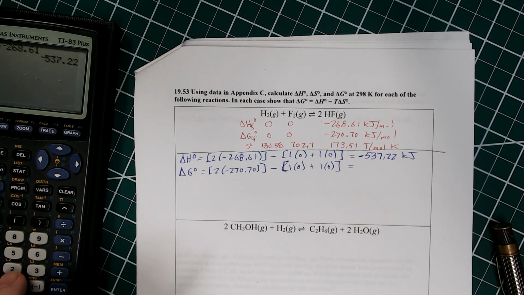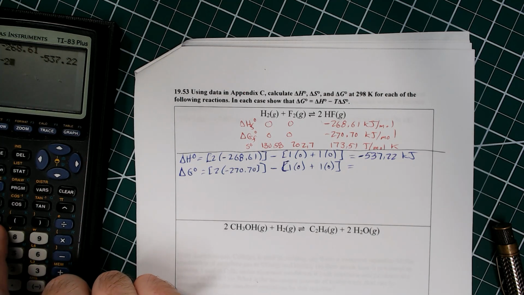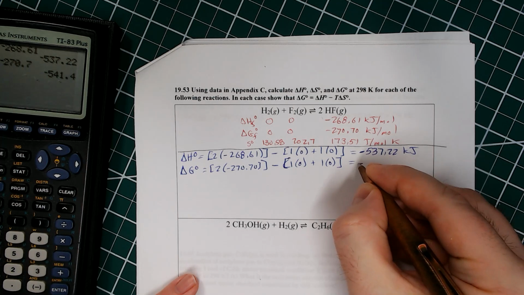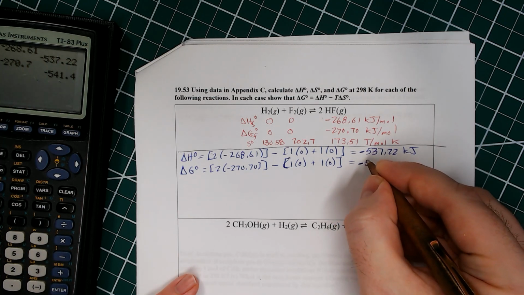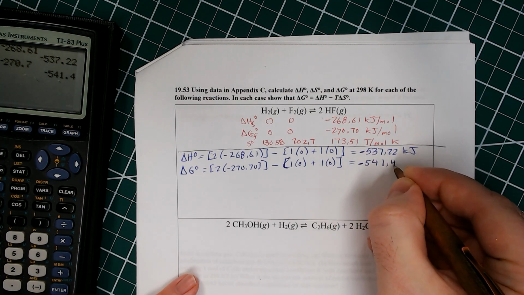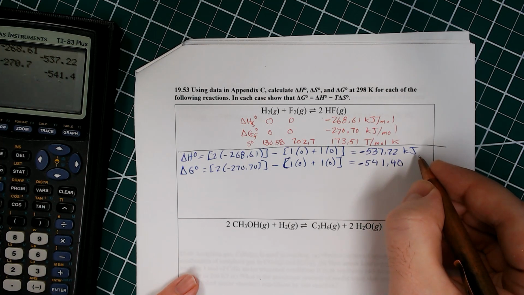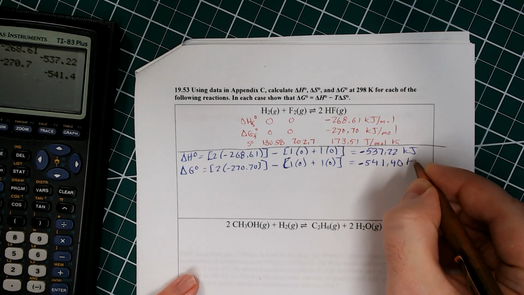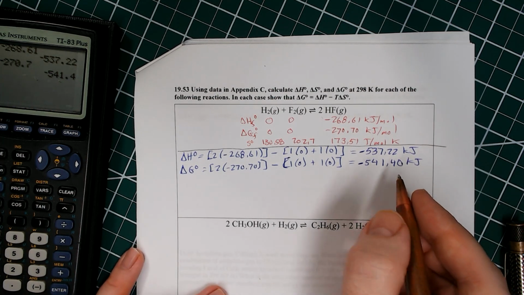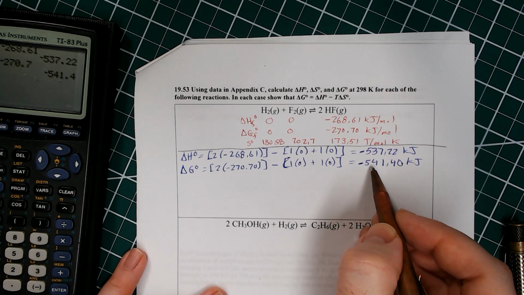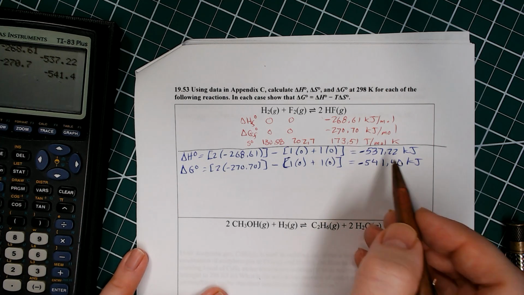So we'll do 2 times negative 270.70, and we get negative 541.4, and we could put 40 there, so negative 541.40 kilojoules. So the delta H tells us that this reaction is exothermic. The delta G tells us that this reaction should be spontaneous in the forward direction at 298.